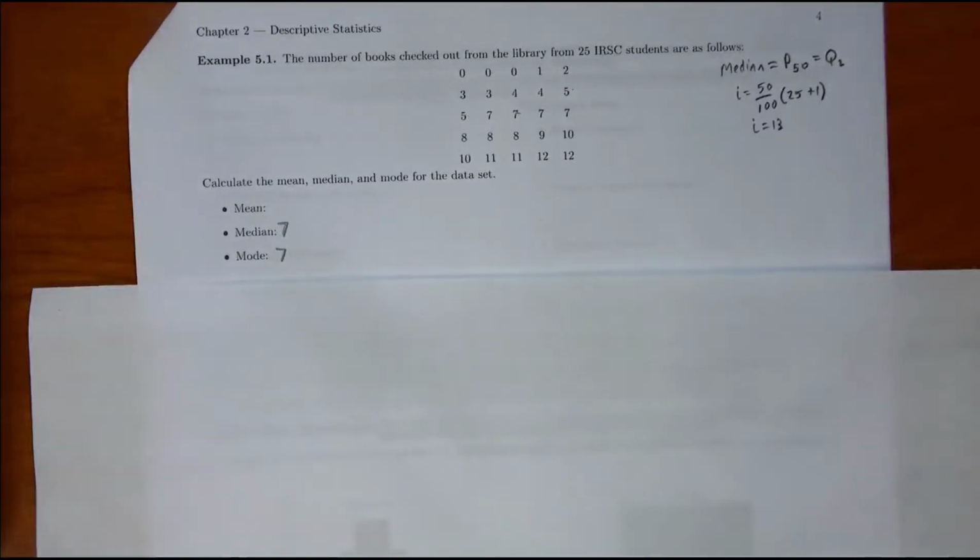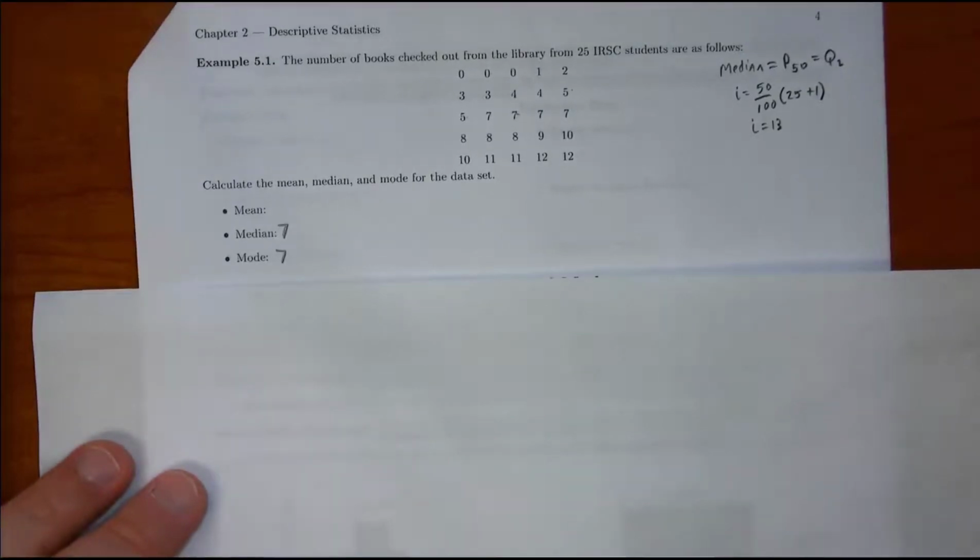Now the mean, well, that's when you add them all up and divide by the sample size. Well, here, I guess we need to ask ourselves, is this a sample or is it a population? Usually there will be indicator words, keywords in the instructions. The number of books checked out from the library from 25 IRSC students.